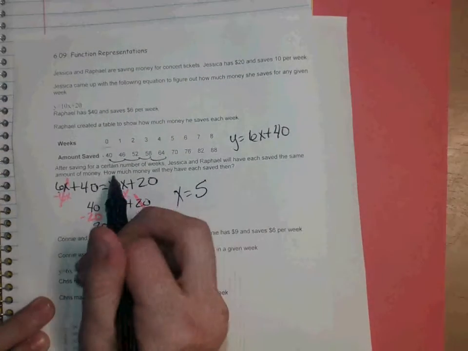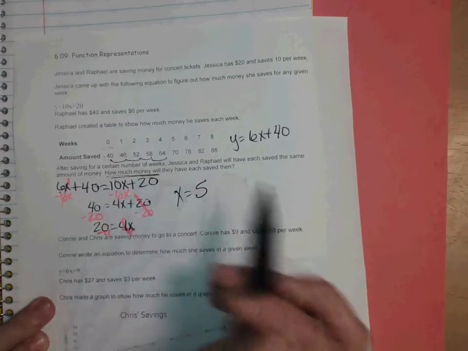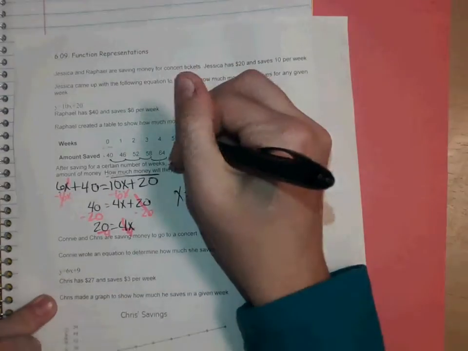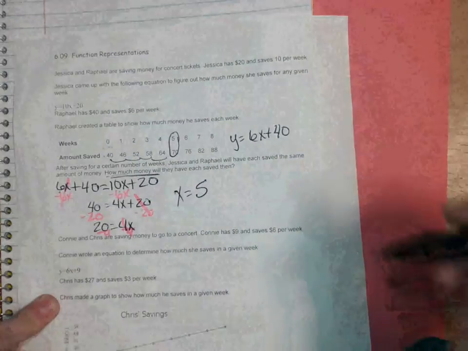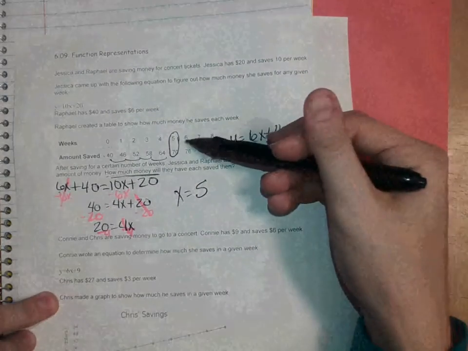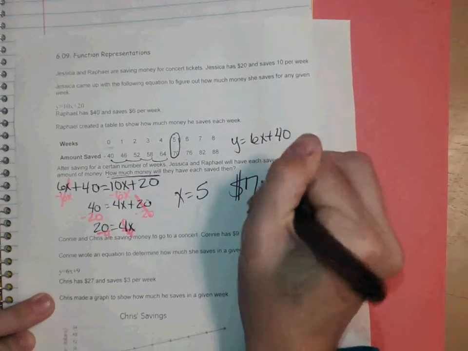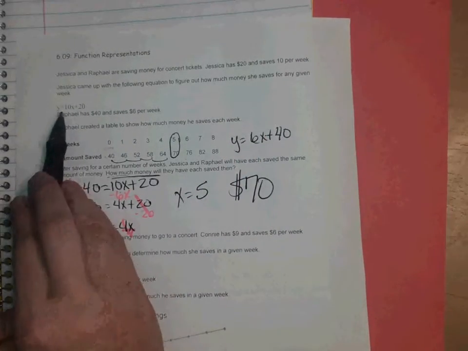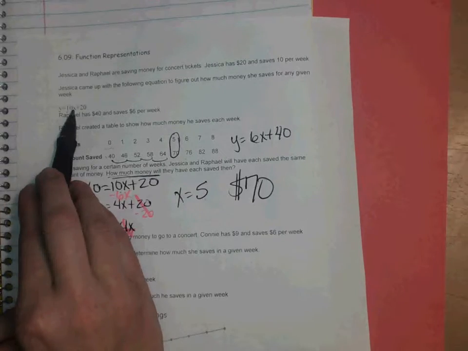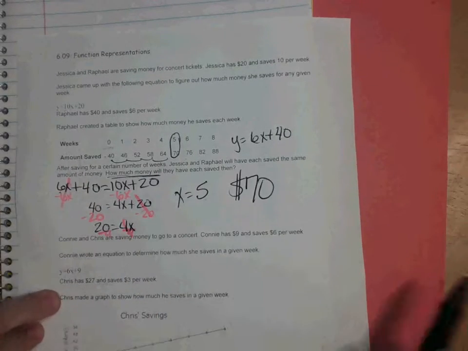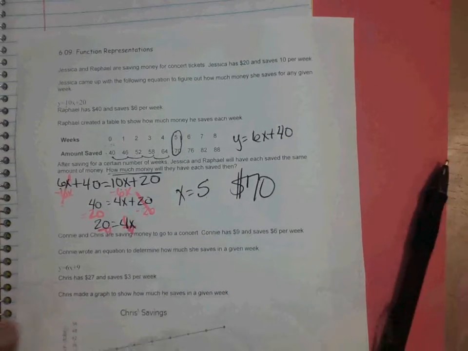But that's not what our question was asking. It asked how much money will they have? Well, I can look and check right on Raphael's chart and say they will have saved $70. And I could test it in here: 10 times 5 gives me 50 plus 20, which does give me that same $70.